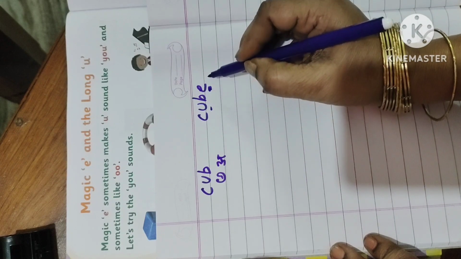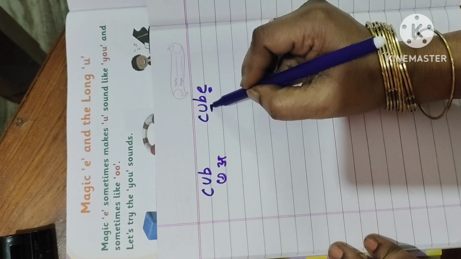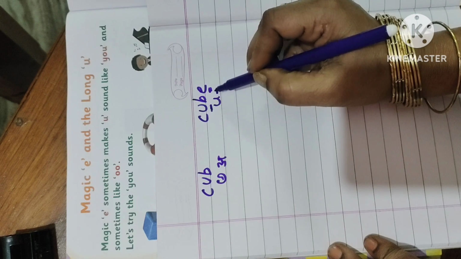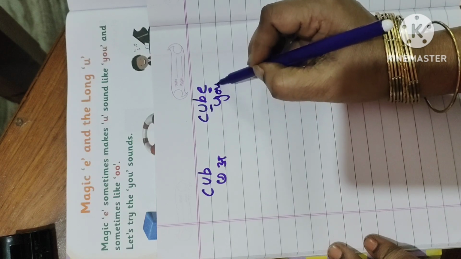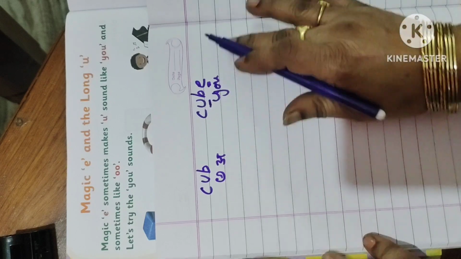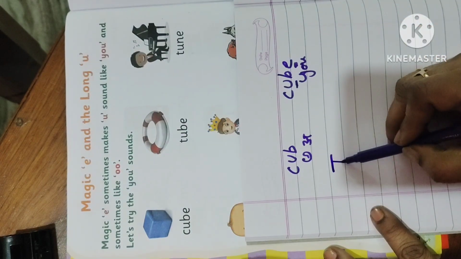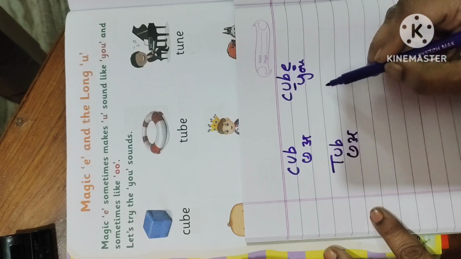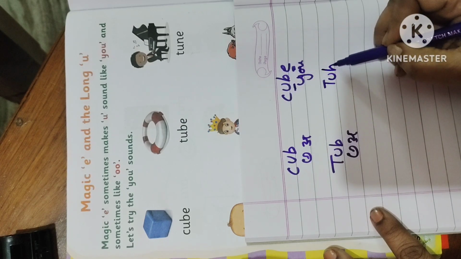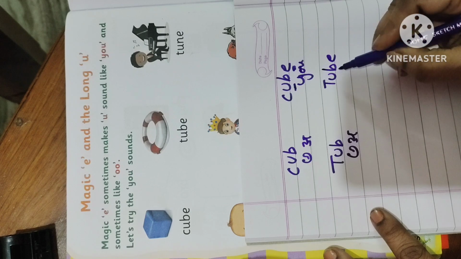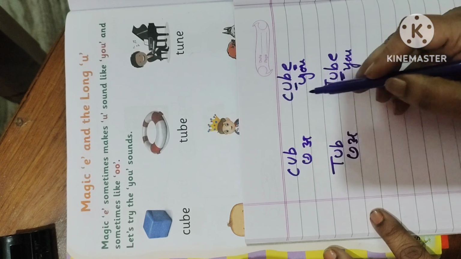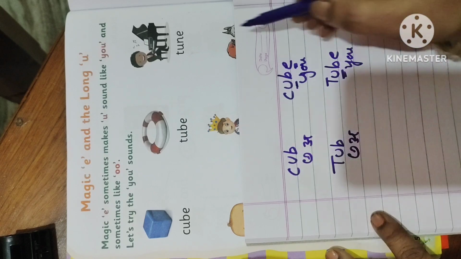When magic E is added, it becomes tube. This U is pronounced as U.